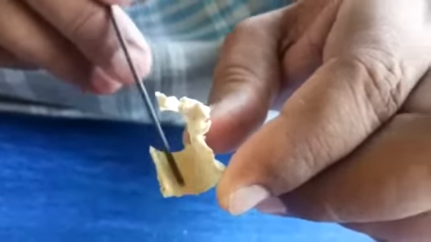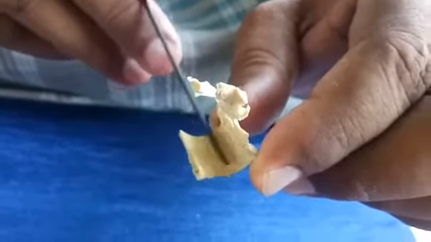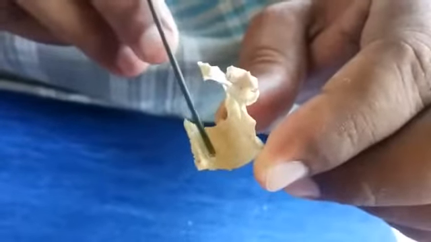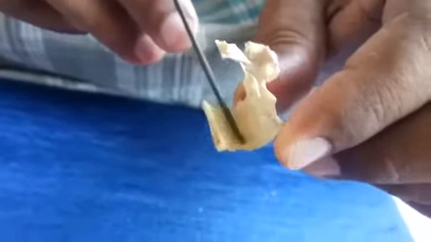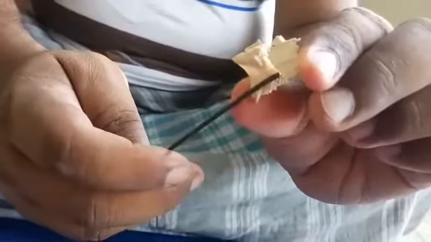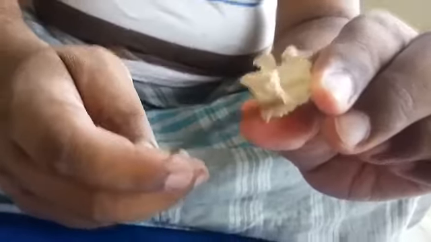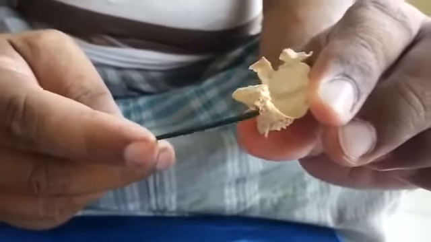You see, this surface is concave from side to side, and it forms the posterior part of the floor of the nasal cavity. And this is the palatine surface, or lower surface. This joins with the opposite side of the palatine bone to form the posterior one-fourth of the hard palate.